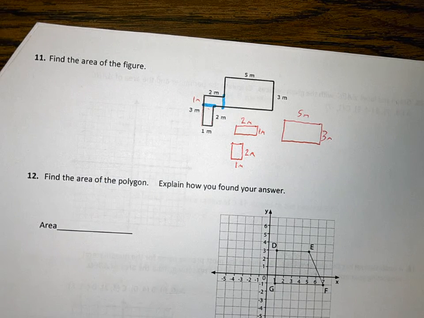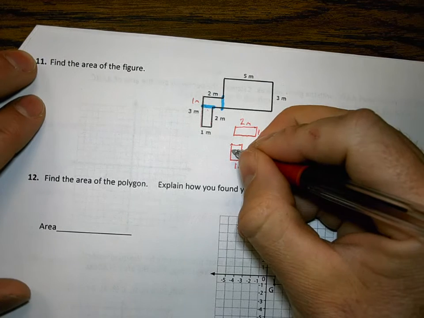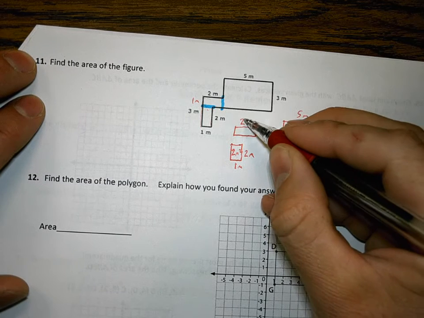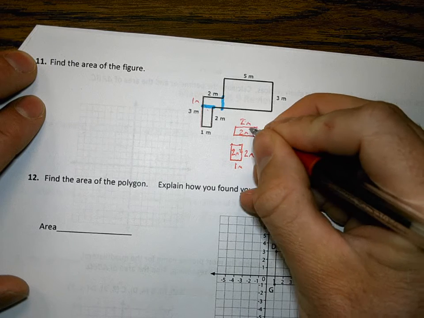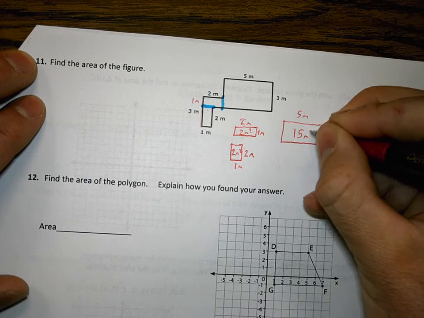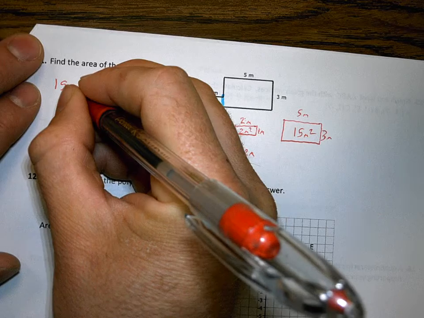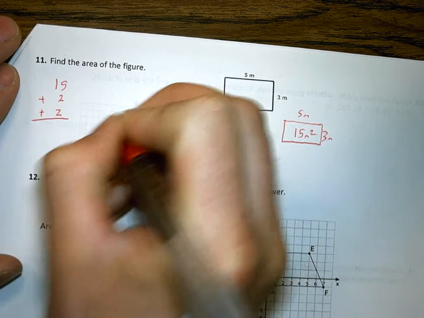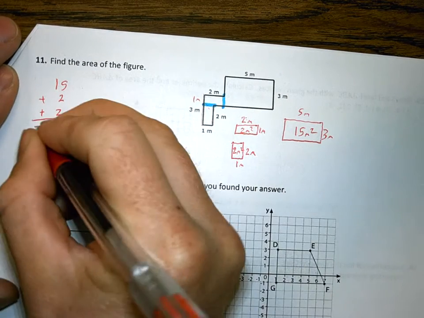I'm going to find the area of all of these separately, then add them all together. The area of this figure, 2 meters squared. The area of this one, length times width, 2 meters squared. 5 times 3, 15 meters squared. So over here, 15 plus 2 plus 2, I get 19 meters squared is my area.